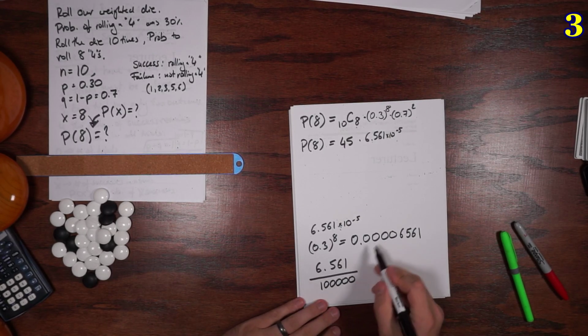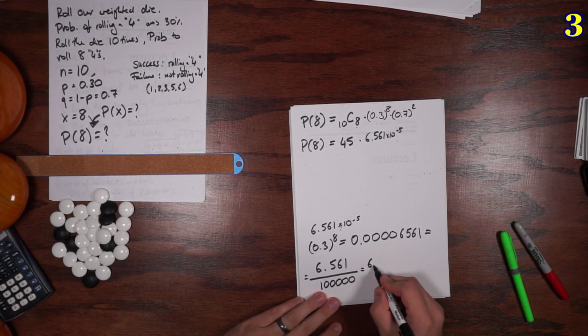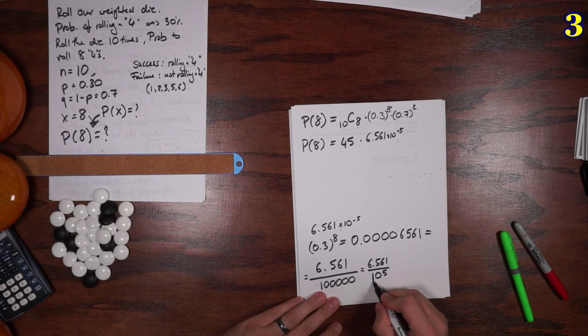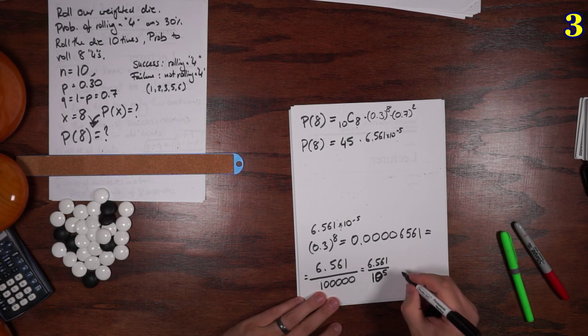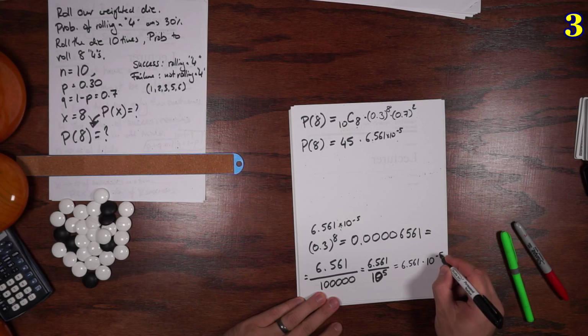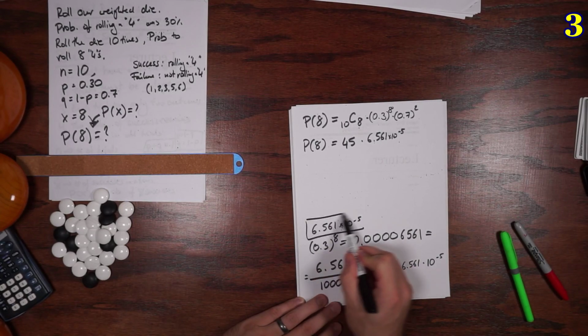Right? These two things are still equal. Well, this is 6.561 divided by 10 to the fifth. And if we're dividing by 10 to the fifth, it's equal to 6.561 times 10 to the negative fifth. That negative means we divide by 10 to the fifth power. So this notation is this.